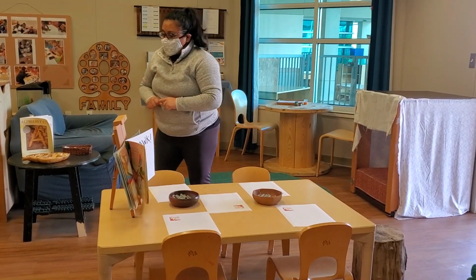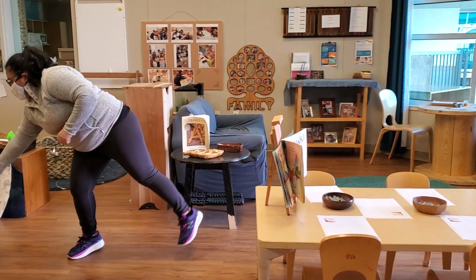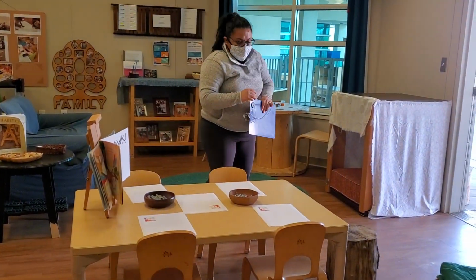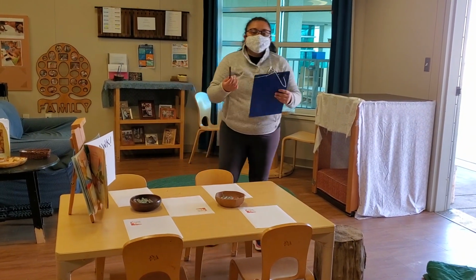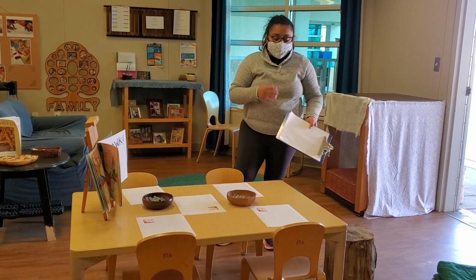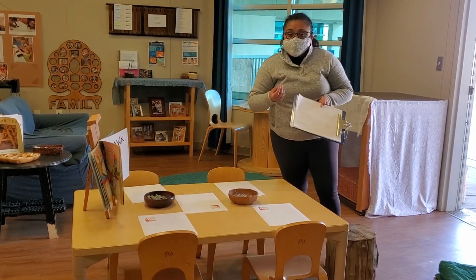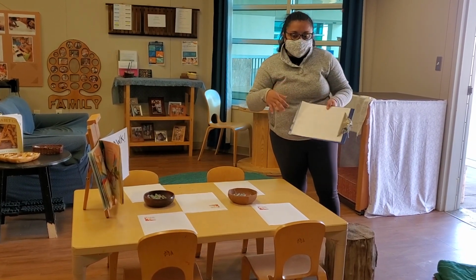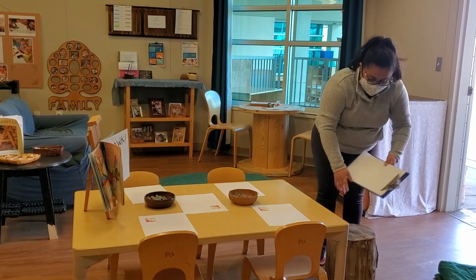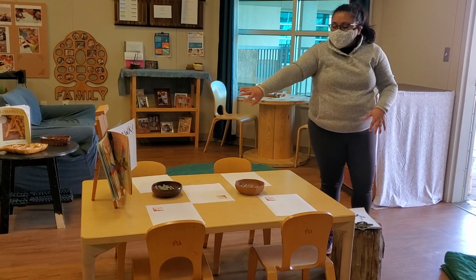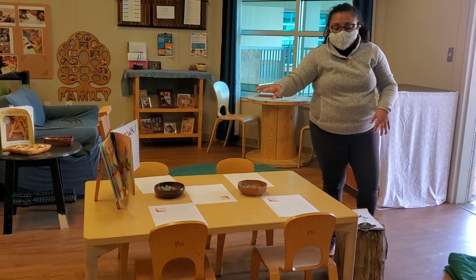And one more part is a clipboard. As a teacher, I'll have a clipboard for me to write down my observations or conversations I'm having with the children. I am going to place it on this tree stump here, which I'm placing opposite the book.